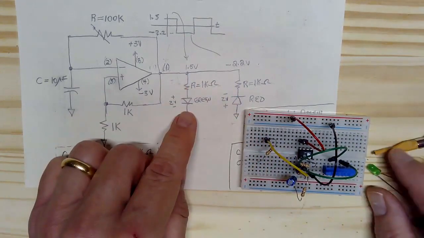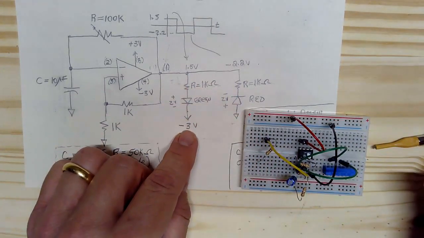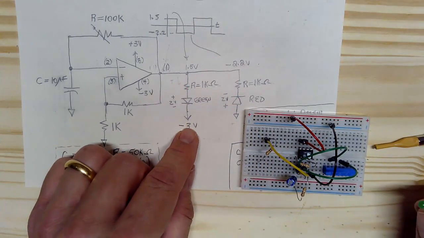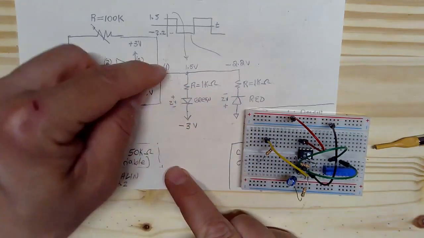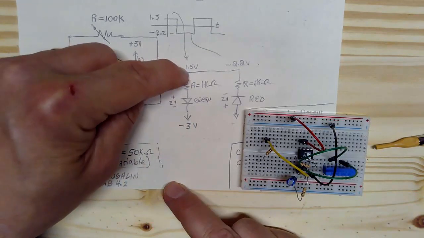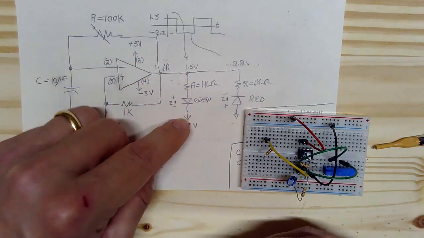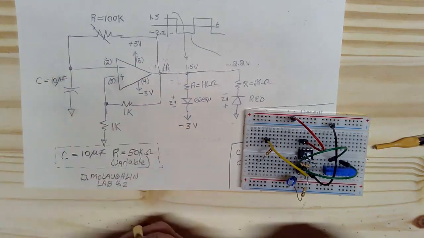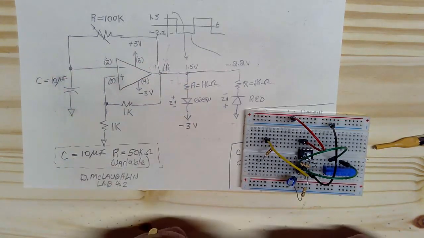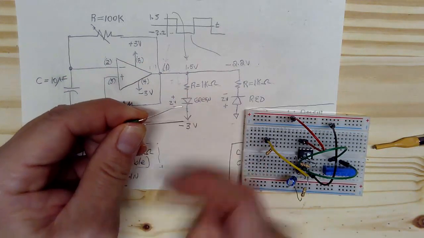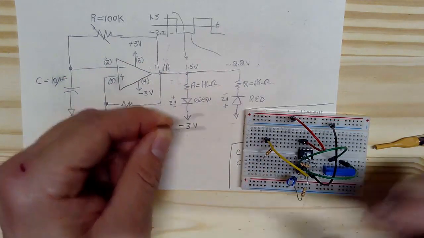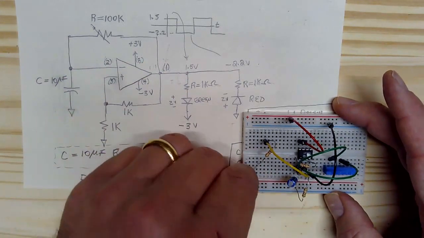And notice that I'm showing the green LED going to -3 volts on the drawing. You're accustomed to connecting one through a resistor, the LED, and then to ground. So first I'm going to connect it to ground, and then I'll come back and show you why I've connected it on the drawing to -3. The long wire, the anode, goes at the other end of the resistor, and then I'll put that into ground.